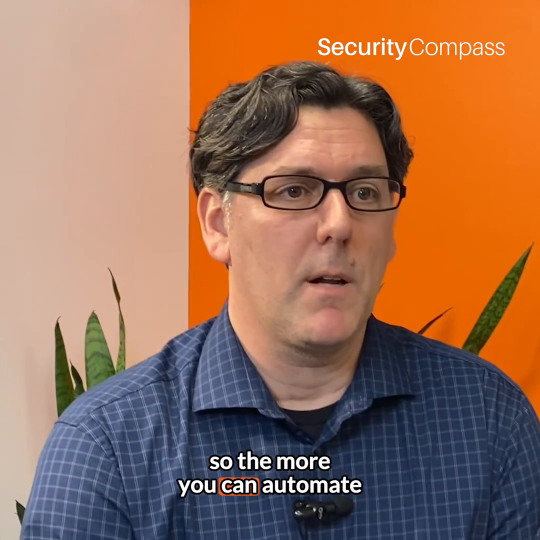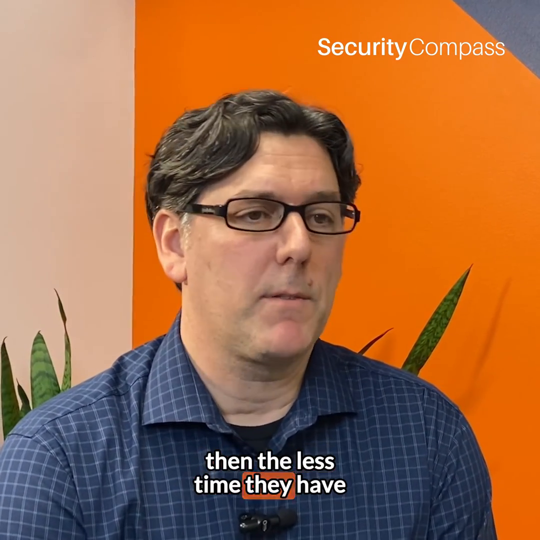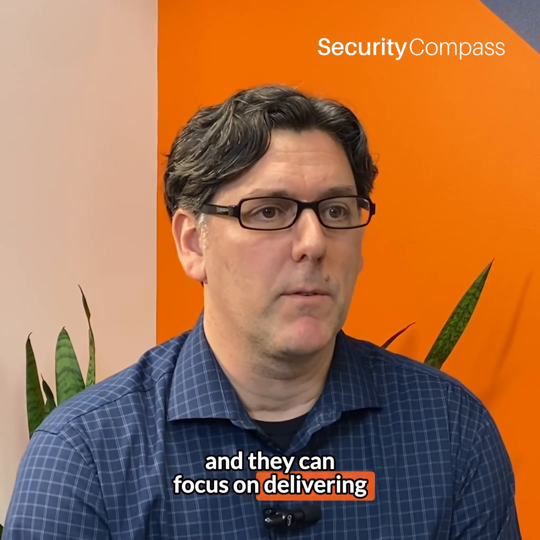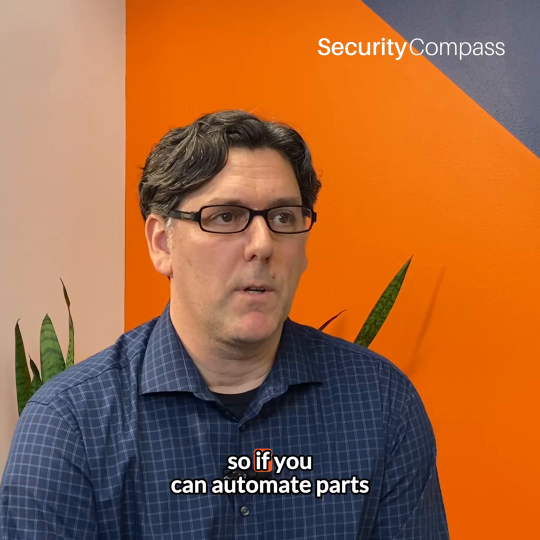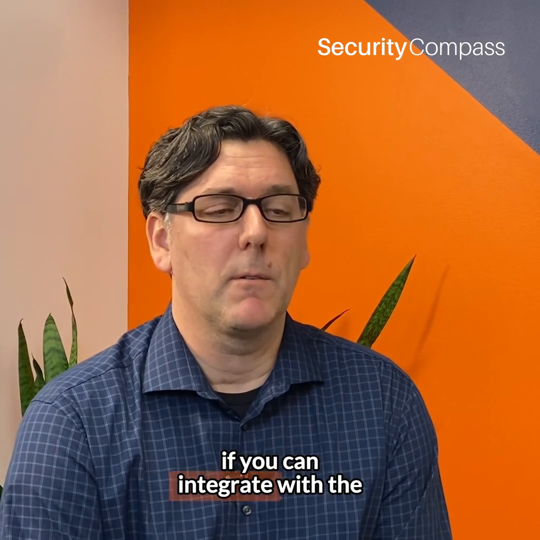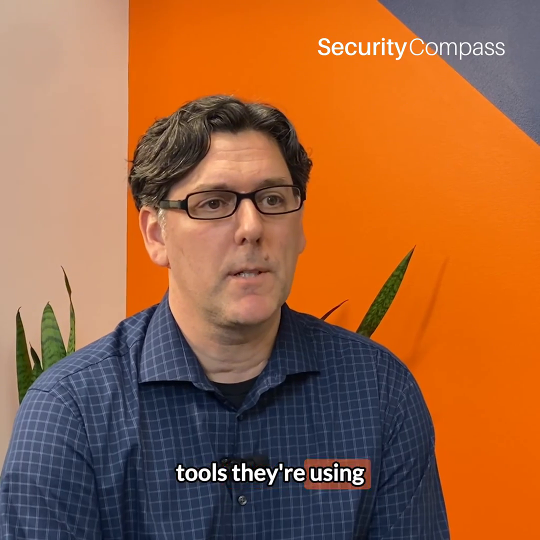So the more you can automate all of the same tasks that the developers have to do, then the less time they have to spend on it, and they can focus on delivering the value as part of their normal product roadmap. So if you can automate parts of that process, if you can integrate with the existing developer tools, the DevOps tools, or the AppSec tools they're using, then that can make the entire thing go a lot faster.